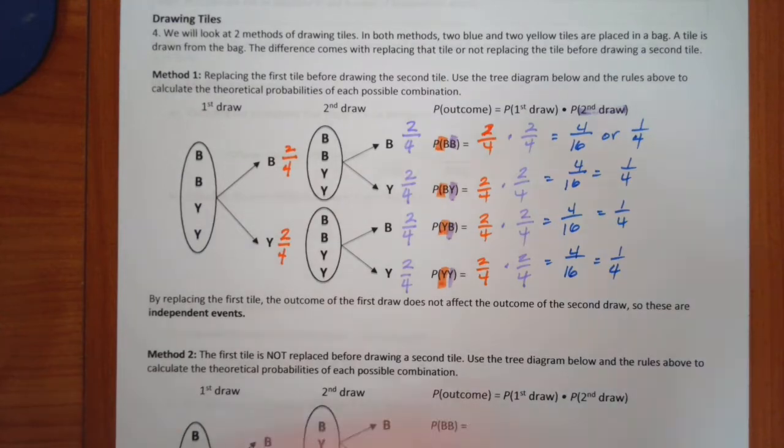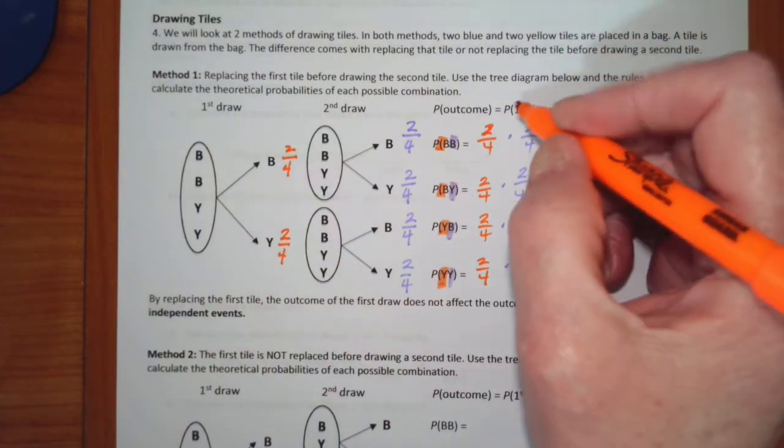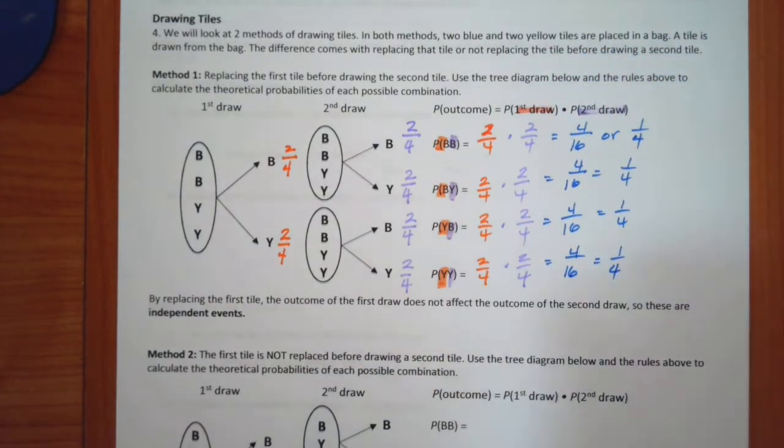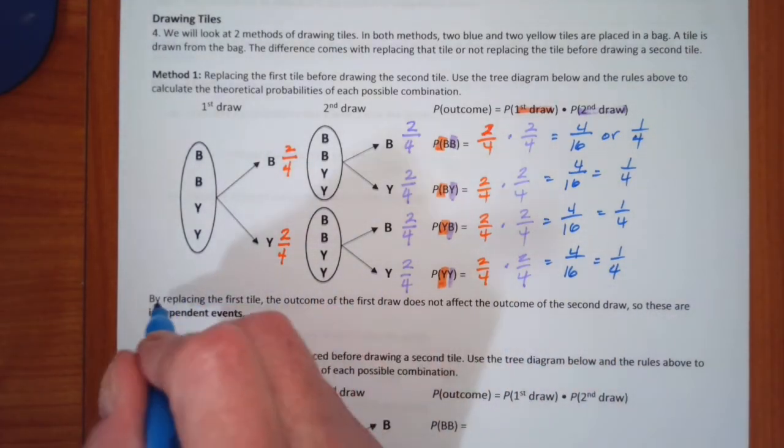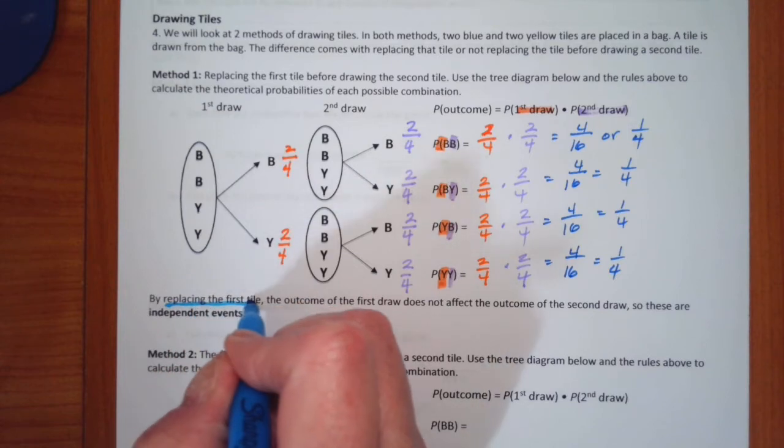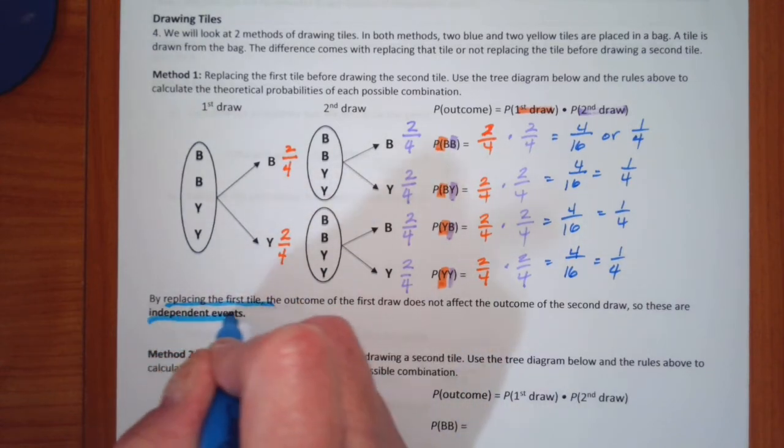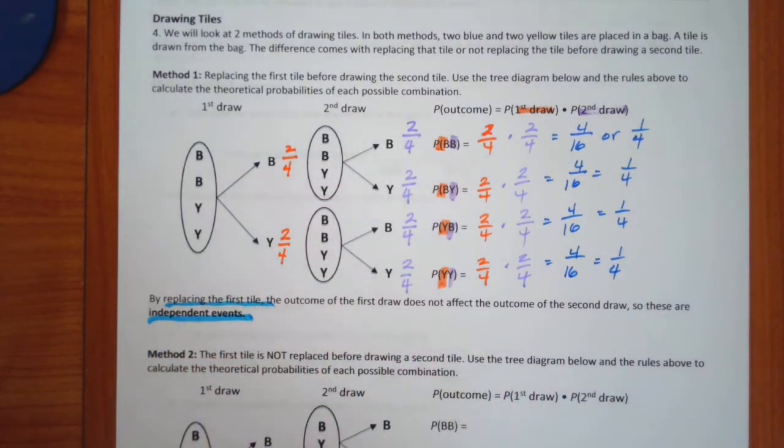Okay. So these are independent events. What happened on the first draw, by replacing the tile, these became independent events. What happened on the first one has nothing to do with what happened on the second one.